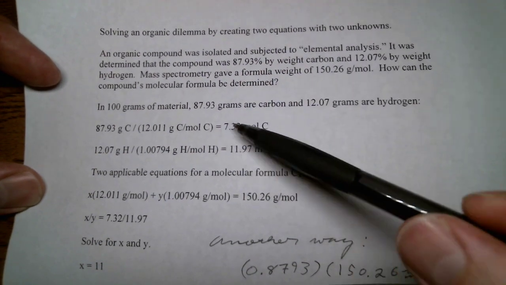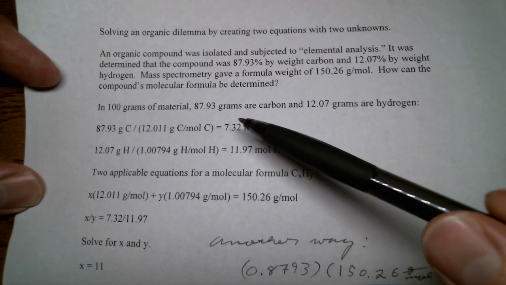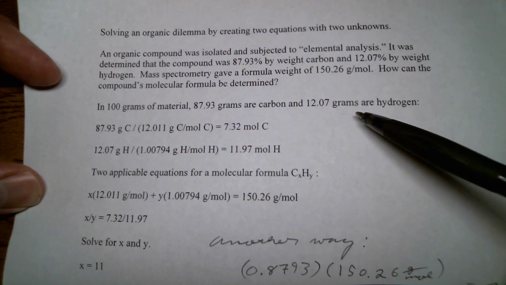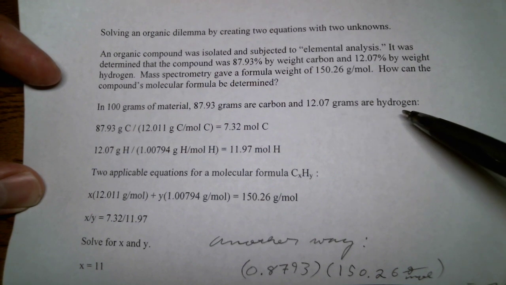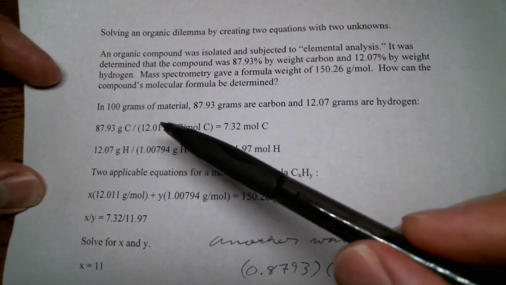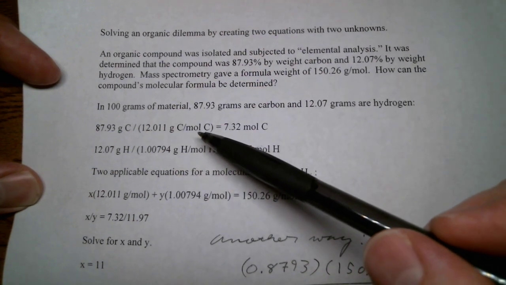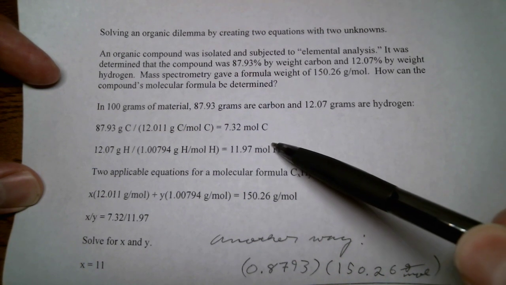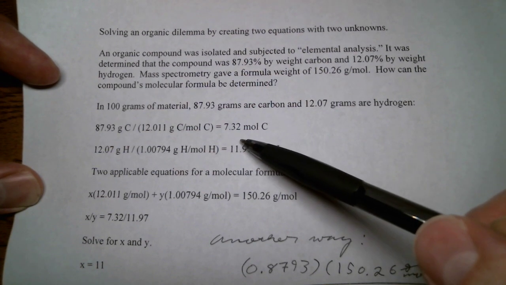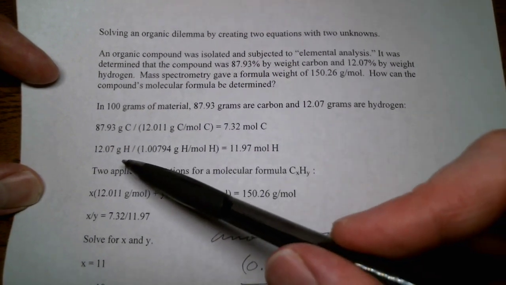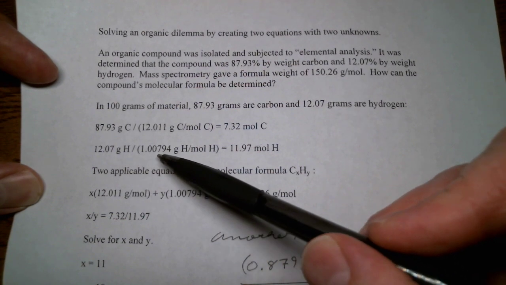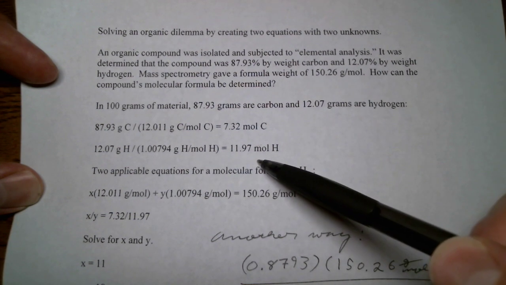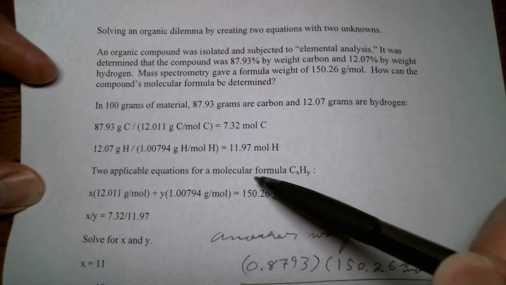Well, you could assume that you have 100 grams of material. You would know that 87.93 grams of that consist of carbon, and 12.07 grams, that is the balance, is made up of hydrogen. Well, you could take 87.93 grams of carbon, divide it by carbon's formula weight, 12.011 grams of carbon per mole of carbon, and you get the moles of carbon at 7.32. You do the same for the hydrogen. Take the 12.07 grams of hydrogen, divide it by 1.00794 grams of hydrogen per mole of hydrogen, and come up with 11.97 moles of hydrogen.